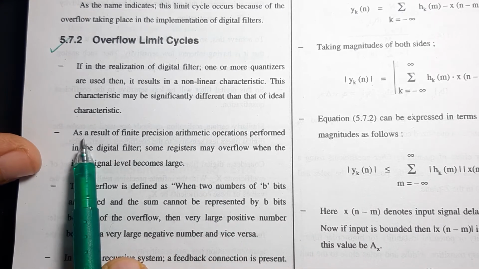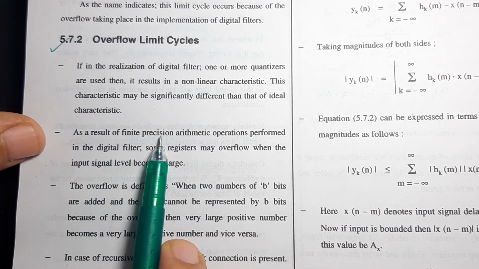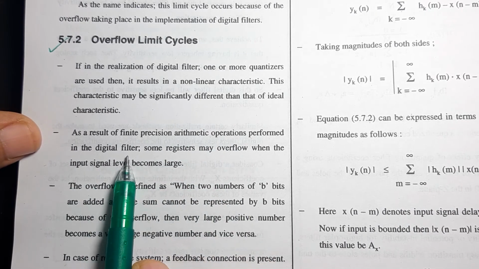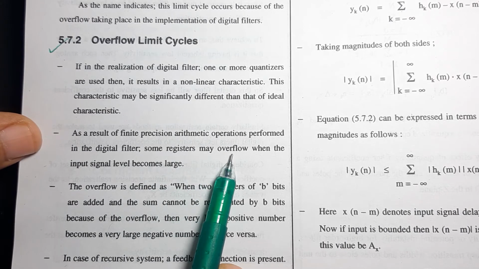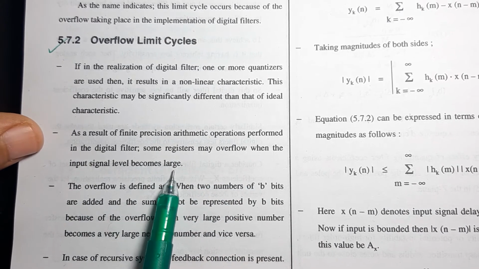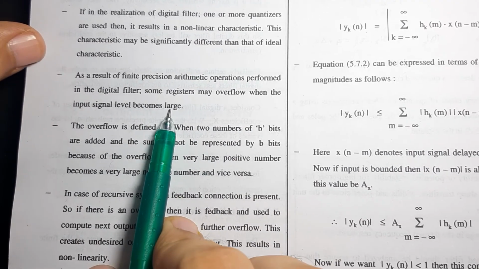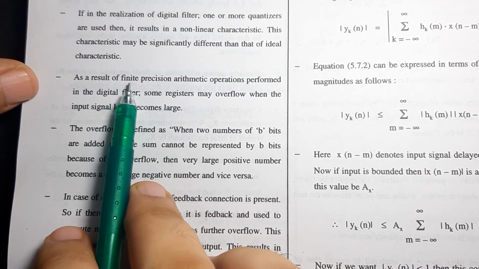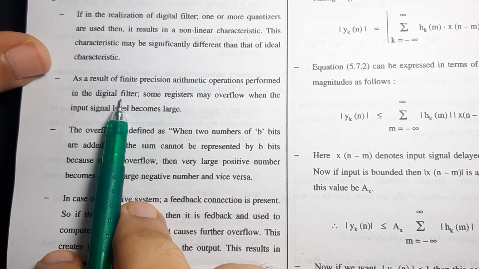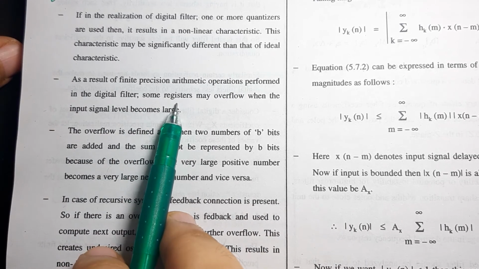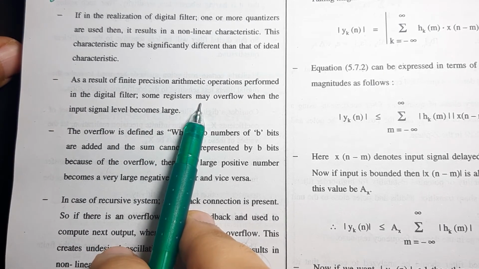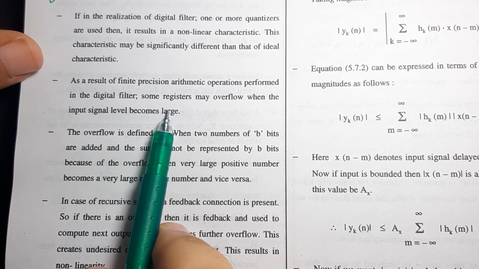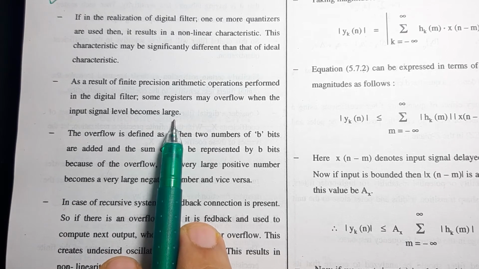Now, as a result of finite precision arithmetic operations performed in the digital filter, some registers may overflow when the input signal level becomes very large. Again, a problem when we are using finite precision arithmetic operations in the digital filter: there are registers which may overflow when the input is very large in value.